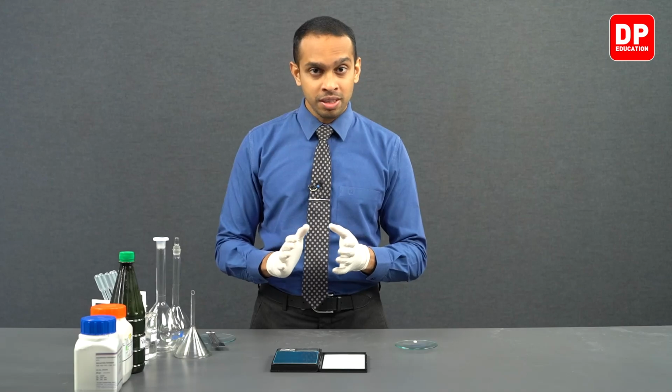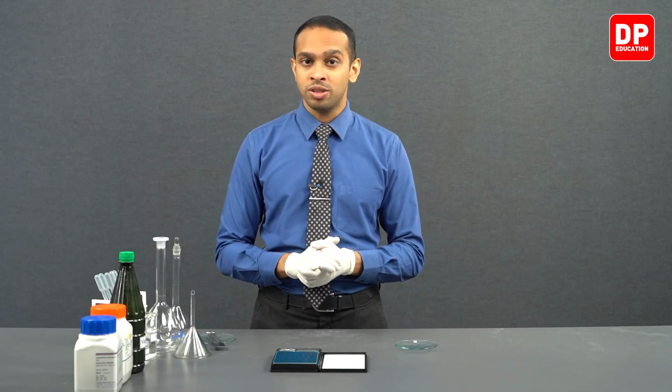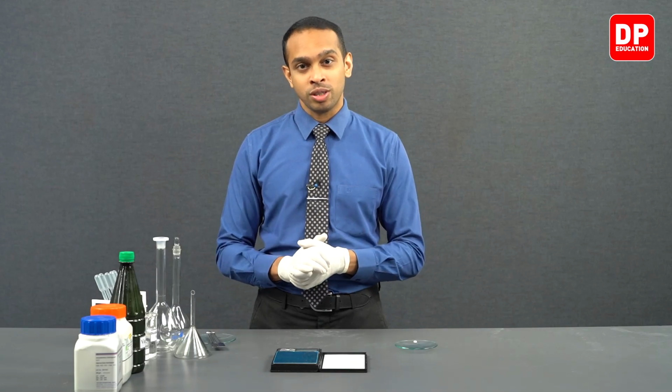For this experiment, we need a 0.2 moles per decimeter cube concentrated sodium hydroxide solution. So, we are going to first measure a relevant mass of sodium hydroxide pellets and dissolve it in water to form our 0.2 moles per decimeter cube sodium hydroxide solution.